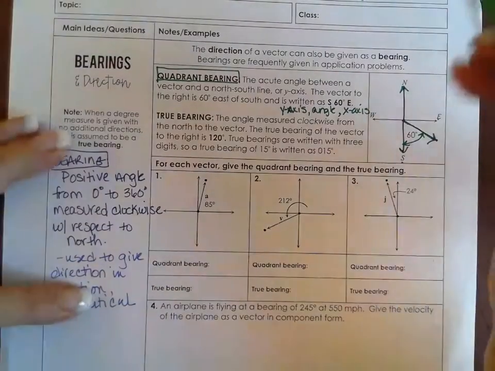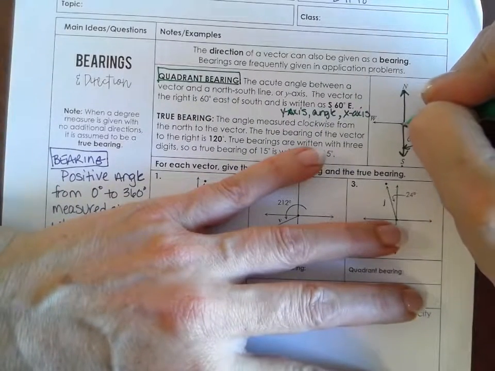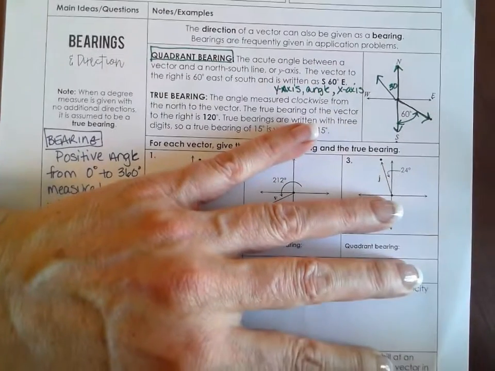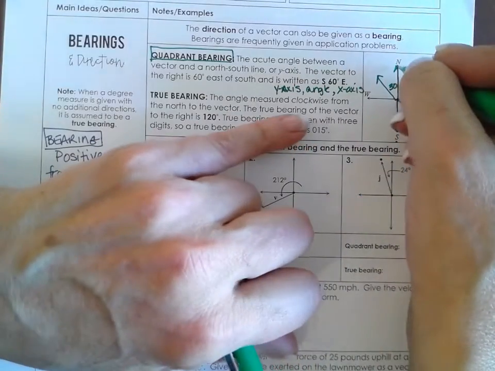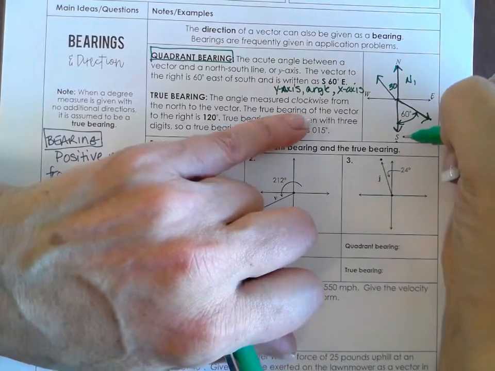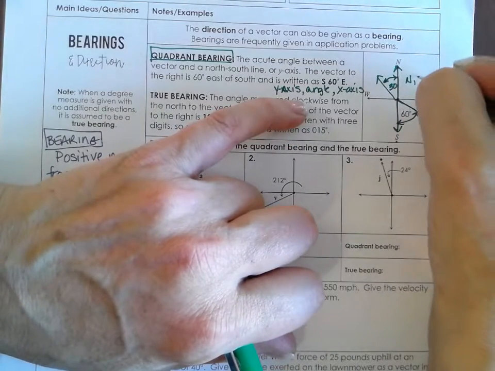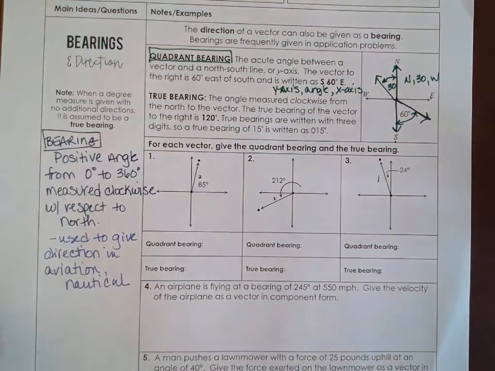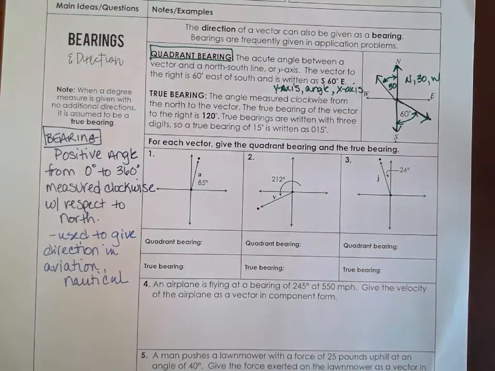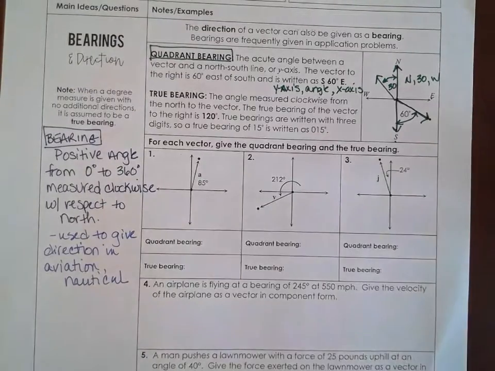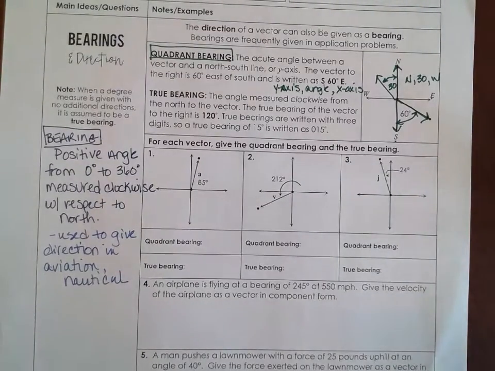So if I had a vector over here, and this is 30, I'm north in regards to my north-south axis, my angle measure is 30, and I'm west in regards to my x-axis. Does that make sense? Okay, that's quadrant bearing. That way, if it's west, it's on that side. If it's east, it's on that side.